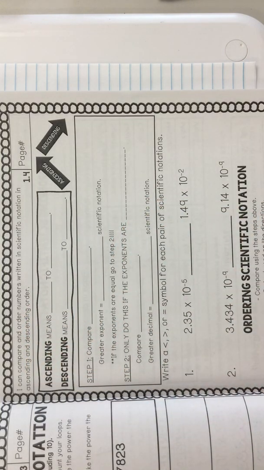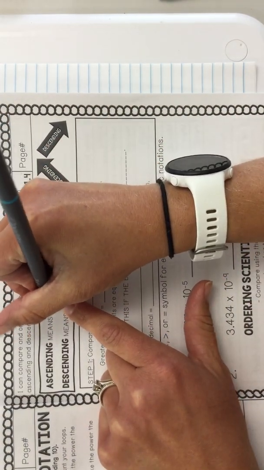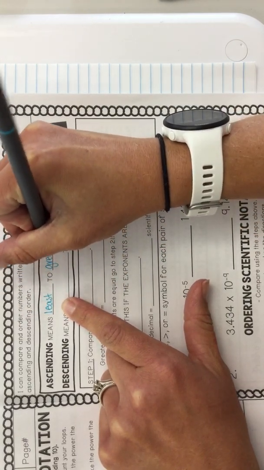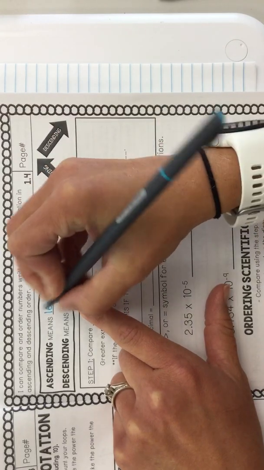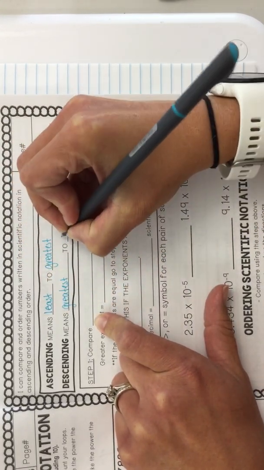So ascending means least to greatest, and descending means greatest to least.